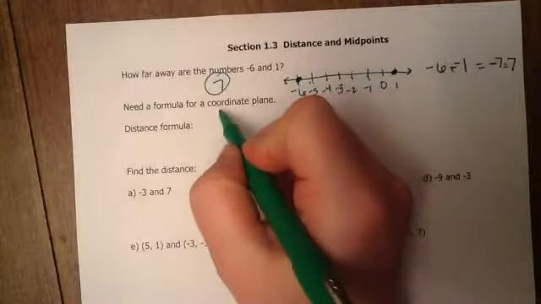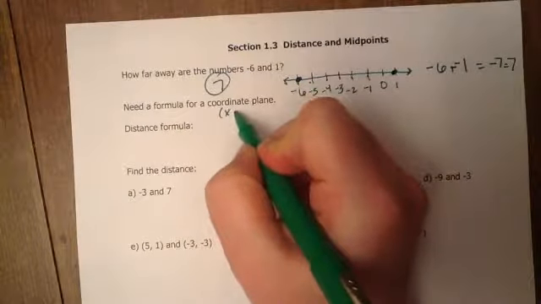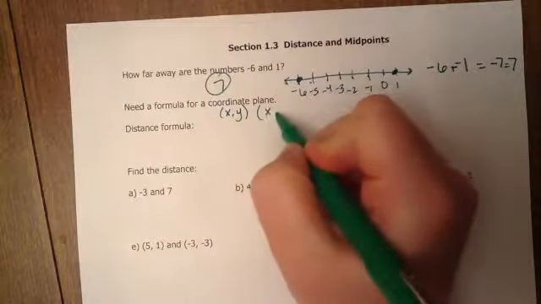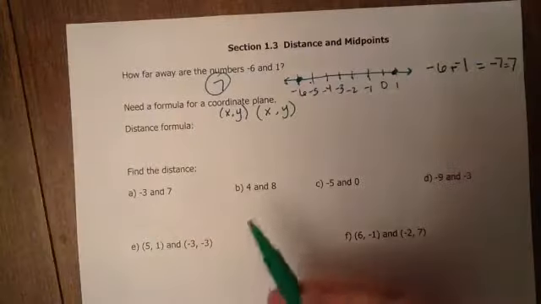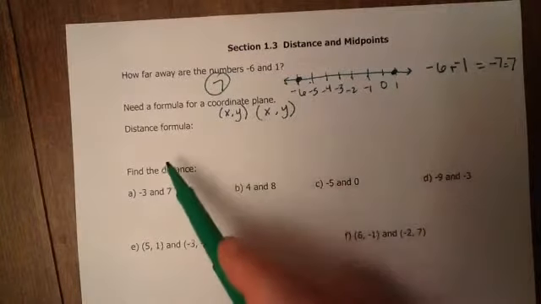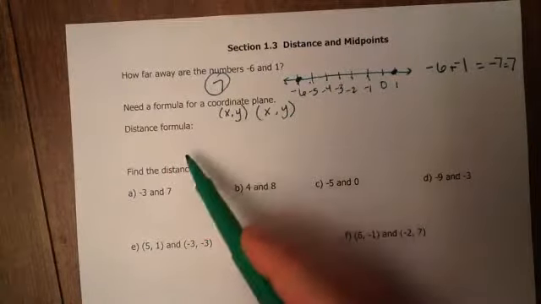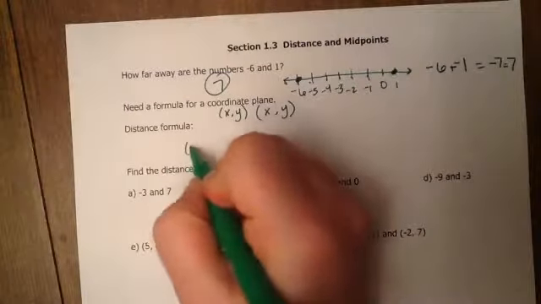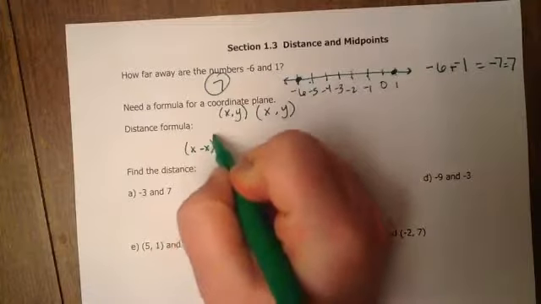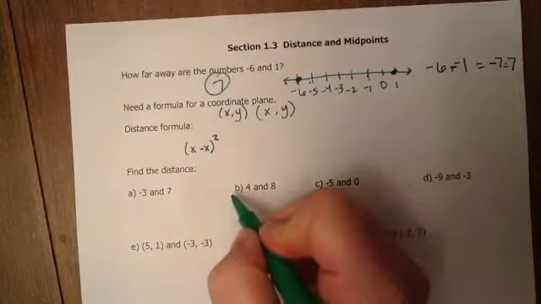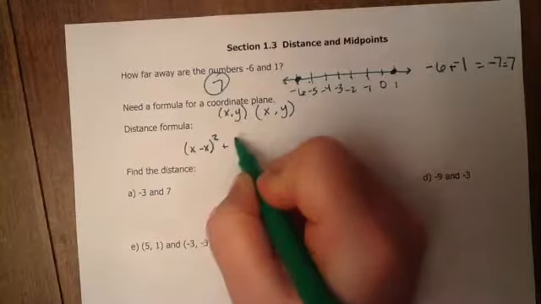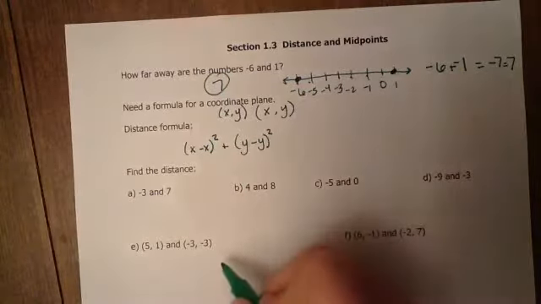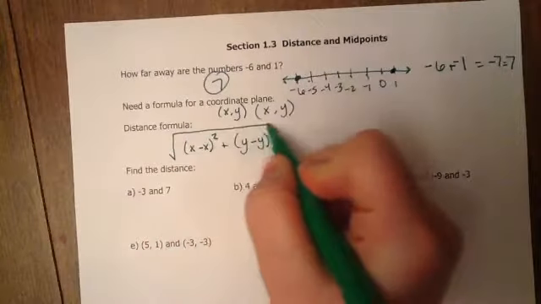If I am given 2 points, though, I can't just count spaces. So to find the distance between 2 points, we need to use the distance formula. And the distance formula is subtract the x's, square it, plus subtract the y's, square that, take the square root of the whole thing.